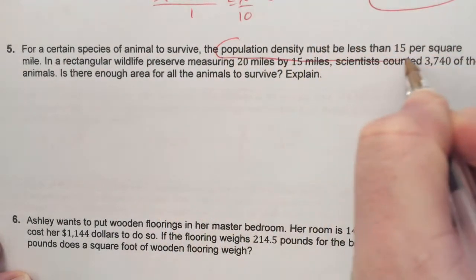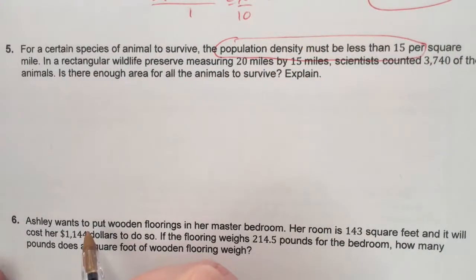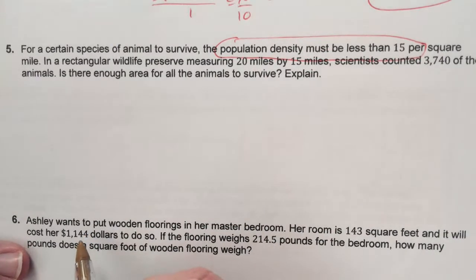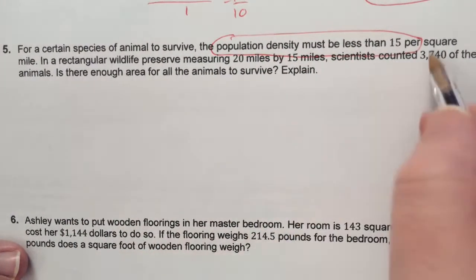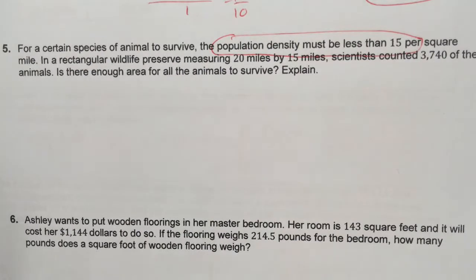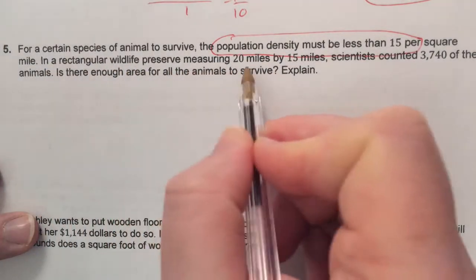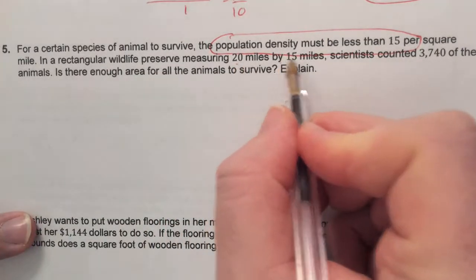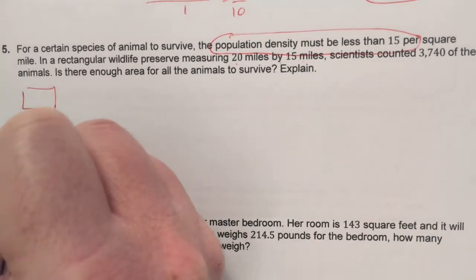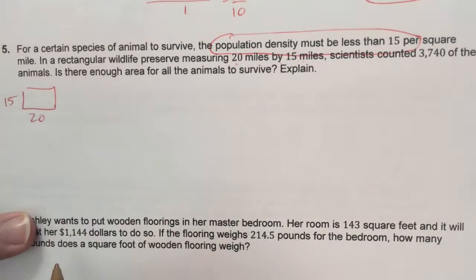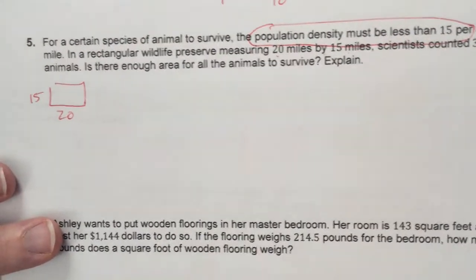So population density must be less than 15 per square mile. Now, a rectangular wildlife preserve measures 20 by 15. So we have a rectangle that's 20 by 15. And what do you think we're going to find?